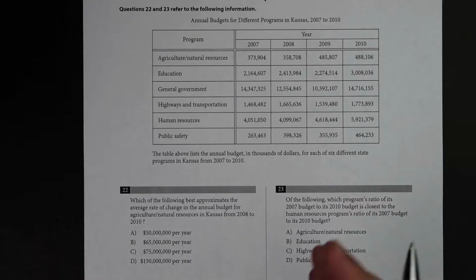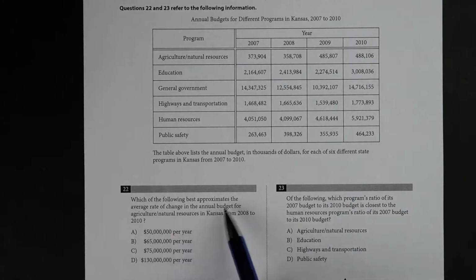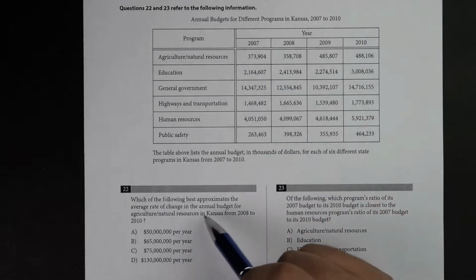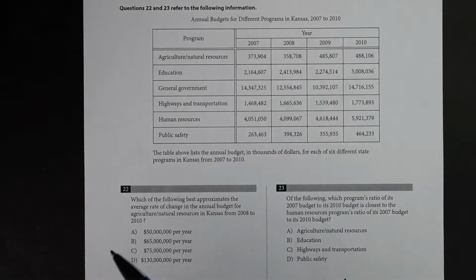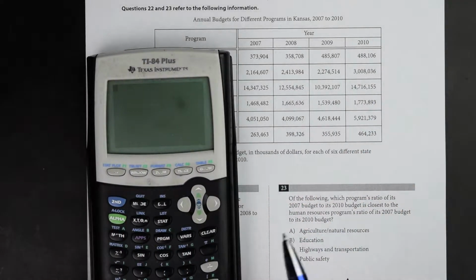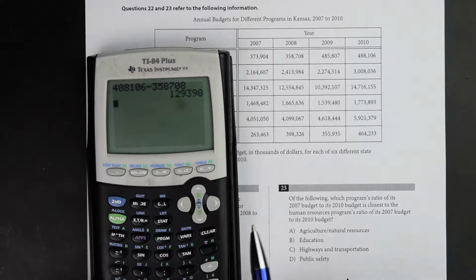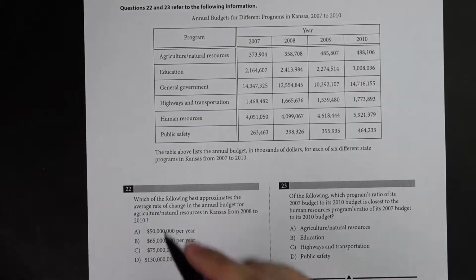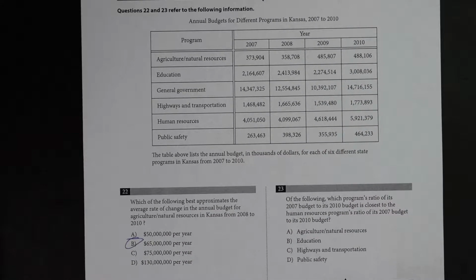So for number 22 and 23, there's a chart right here. Which of the following best approximates the average rate of change from 2008 to 2010? Okay, let's get started. 2008 to 2010. So it's going to be B. I'm going to explain how I was able to get to the answer B real quick and go into depth as to what I was thinking.